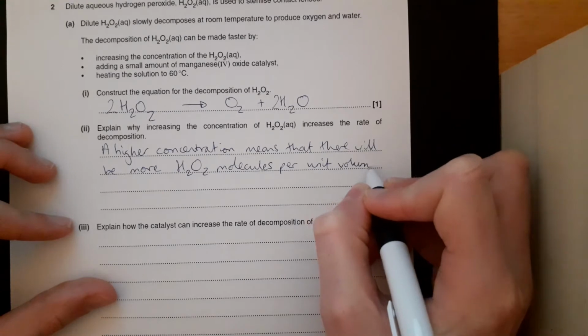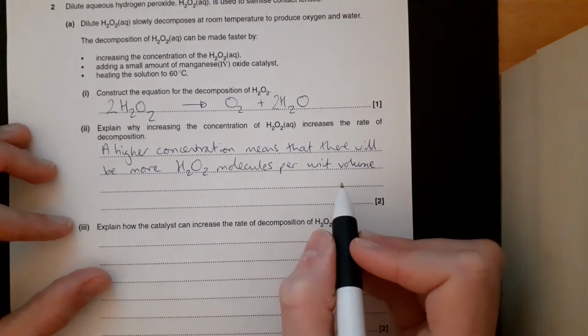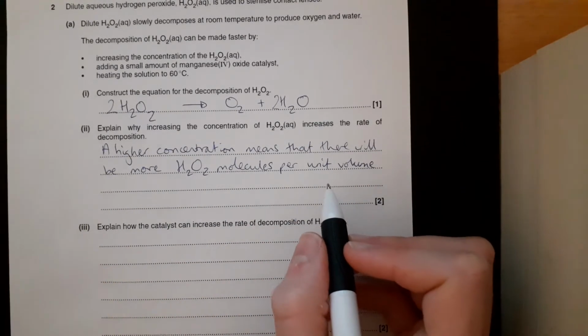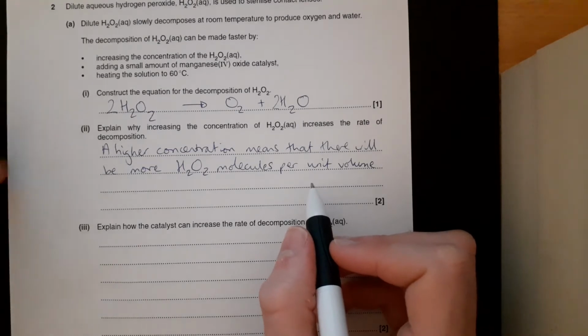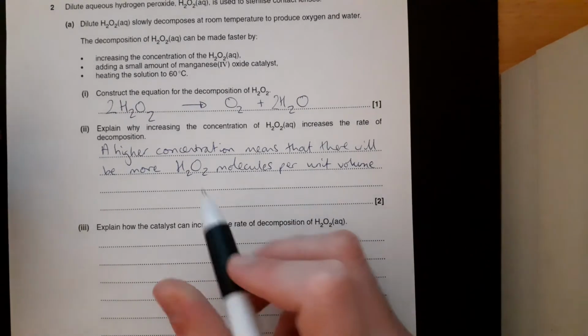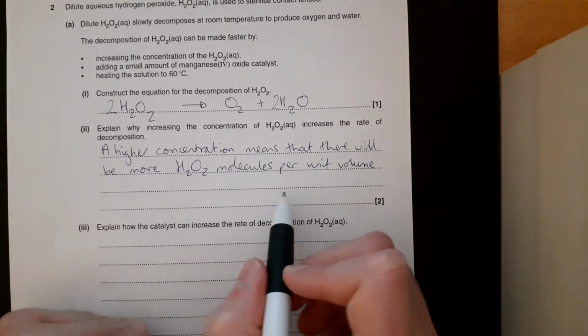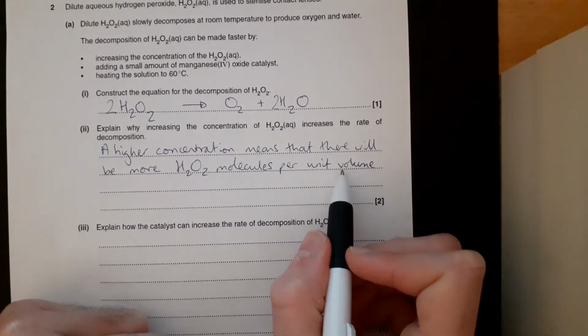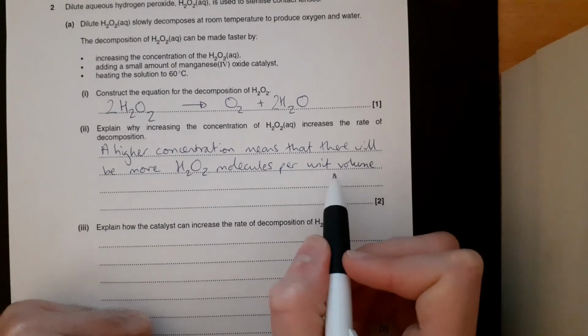Or you could say the same thing: more molecules in the same volume. That's what concentration means. If you think about the units, concentration is in moles per decimeter cubed. Moles is counting how many molecules you've got, and decimeters cubed is the volume. So it's the number of molecules in a certain volume.